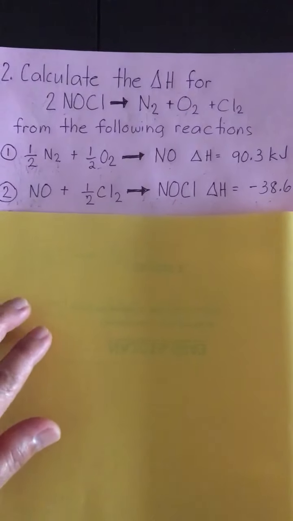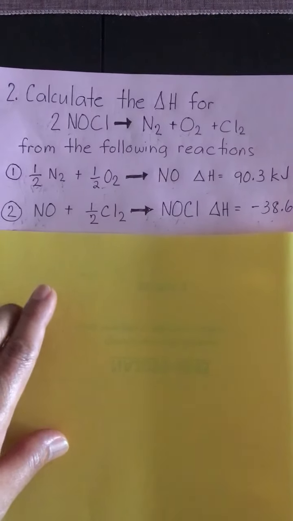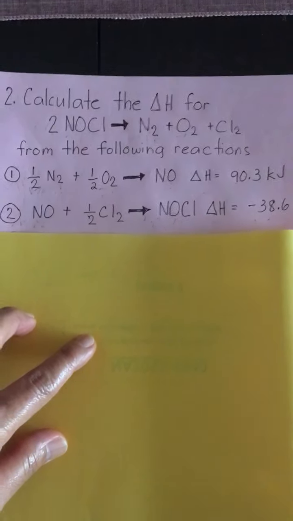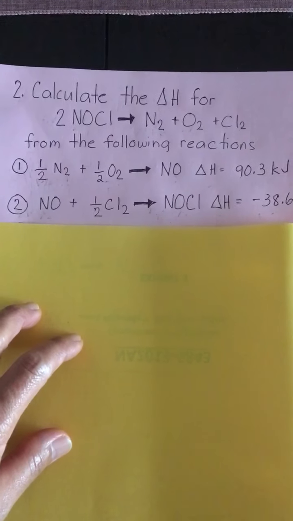Now I decided to put this on a video because someone was asking, how do you know when to multiply and when to divide in using Hess's law? So here, this is a perfect example. One thing you have to remember when dealing with a Hess's law problem is that there are two things. The first equation here is the desired equation.